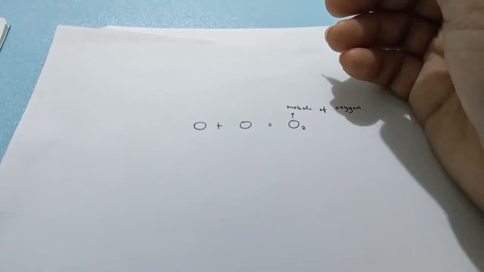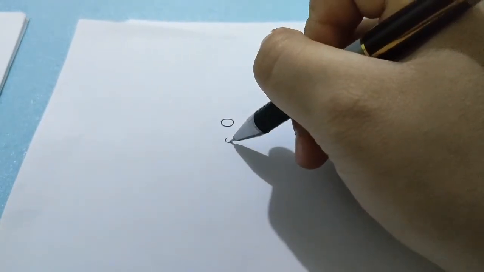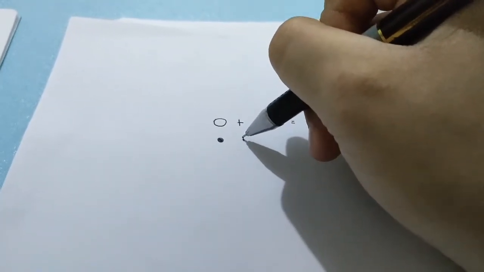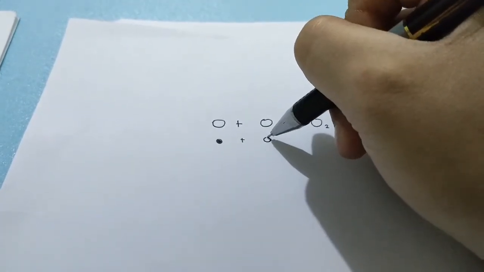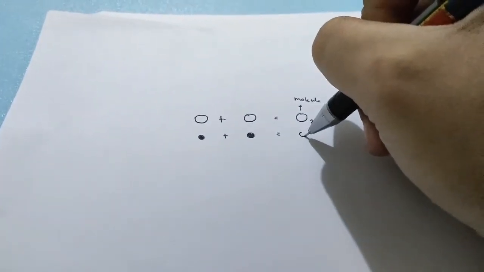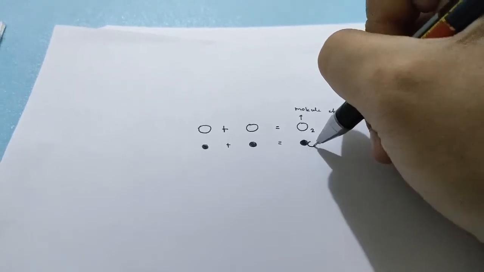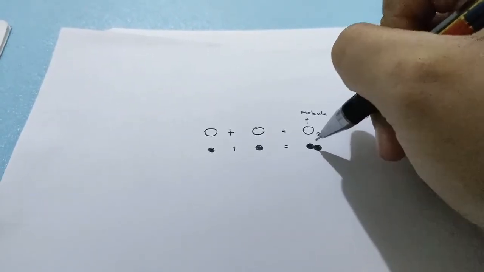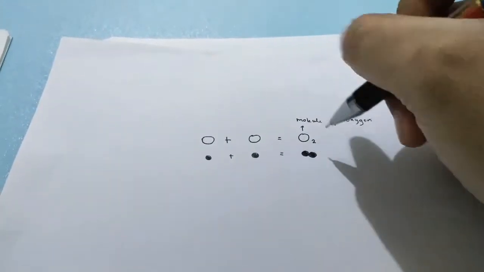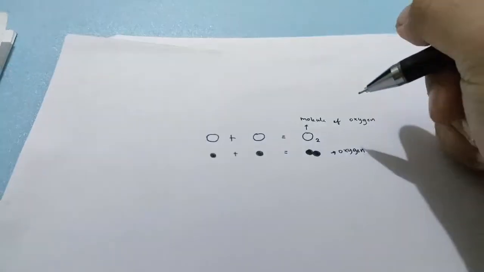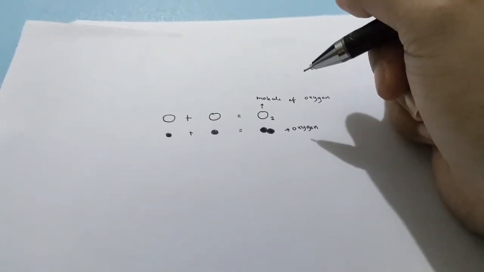We are going to illustrate that. Halimbawa, ito ang atom ng first oxygen. Nagband sa isang atom ng oxygen pa rin. Then, magdidikit yung dalawang atom ng oxygen. Kahit nag-combine sila, consider pa rin yan as oxygen. Kasi, parehas silang oxygen na nag-combine.